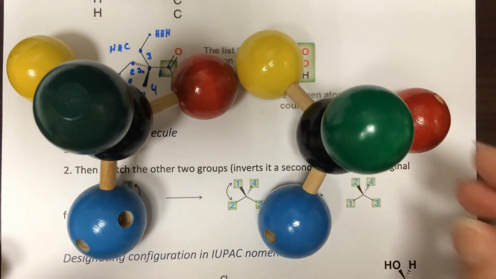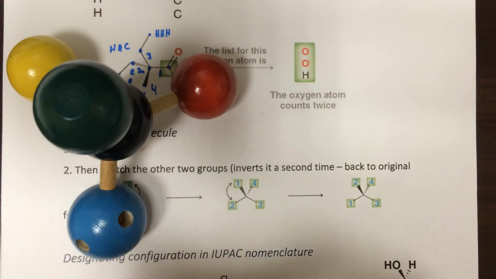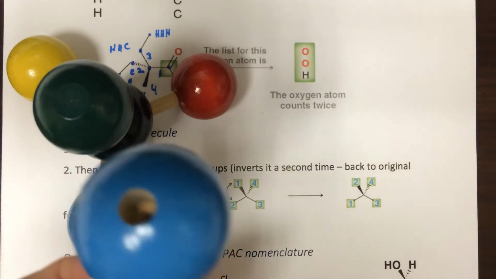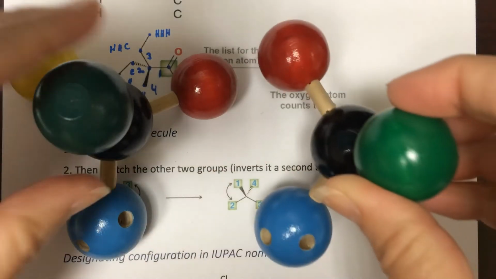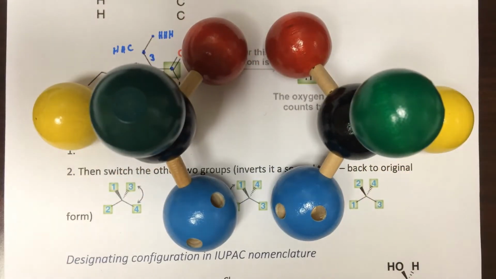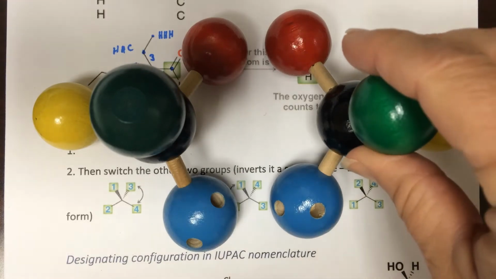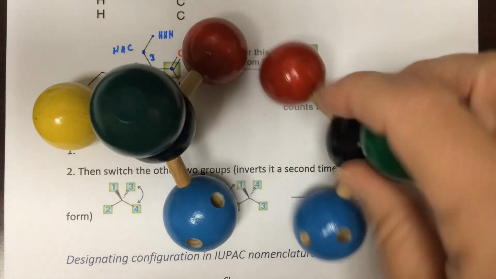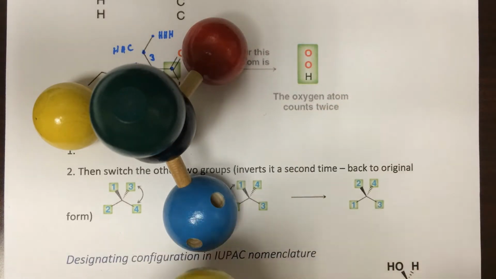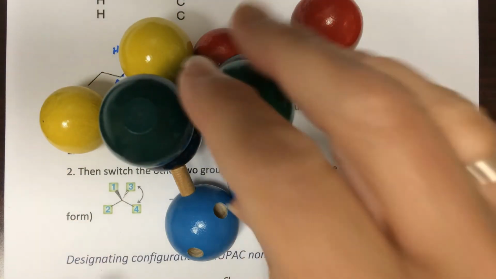If I switch any 2 groups, and it doesn't matter which groups I switch, I will make the mirror image. I've got the mirror image made. If I again switch 2, so these are enantiomers, and it doesn't matter which 2 I switch, just pick 2 and switch them, I am back to identical molecules.